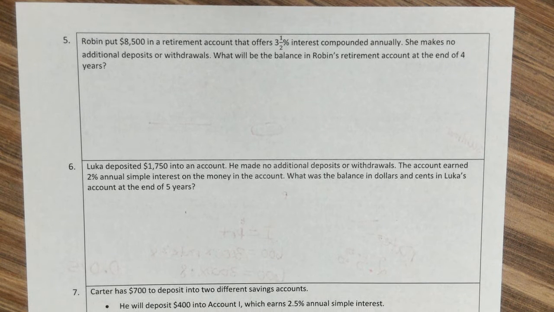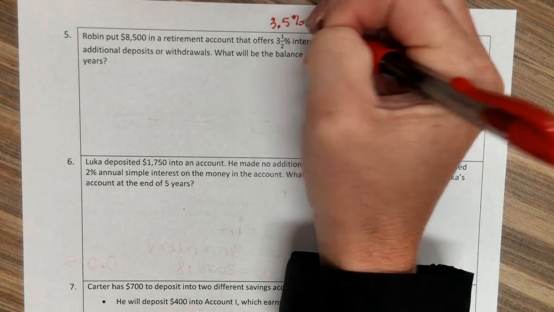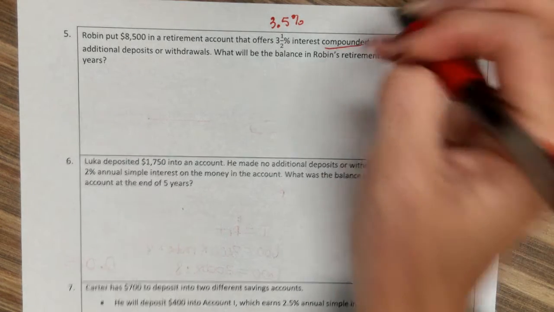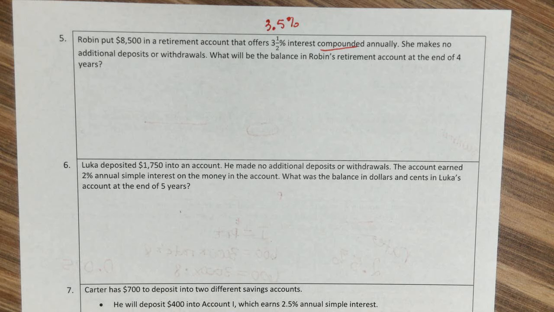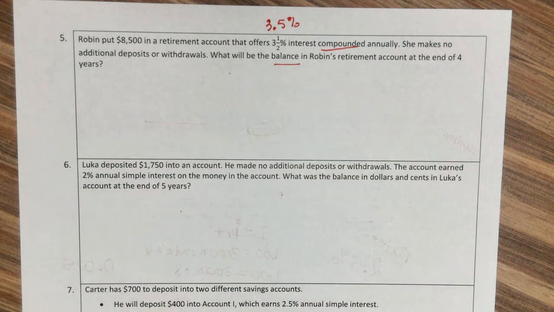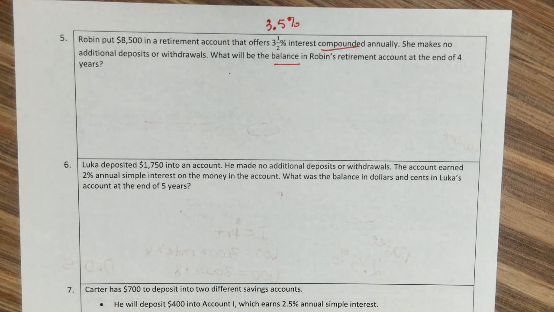Robin puts $8,500 in an account. It offers 3.5% interest. Guys, that's 3.5%. You still have to change that to a decimal. They're wanting compound interest. What does compound interest solve for? So then look at the question. What will be the? Does that mean total amount? Yes. So this formula will give you your answer. You don't have to do anything else to it.